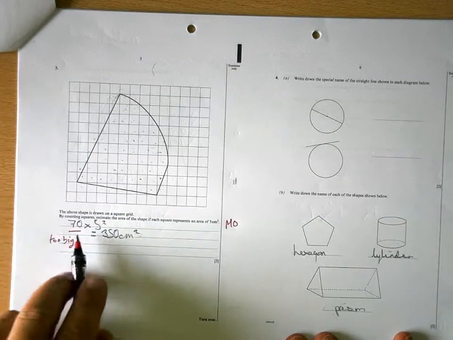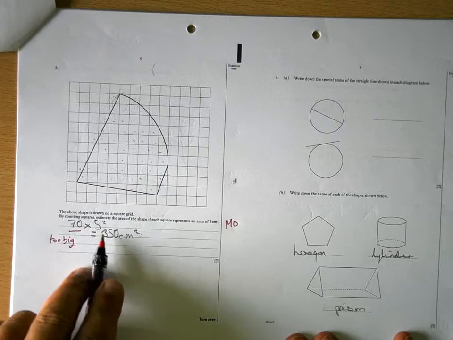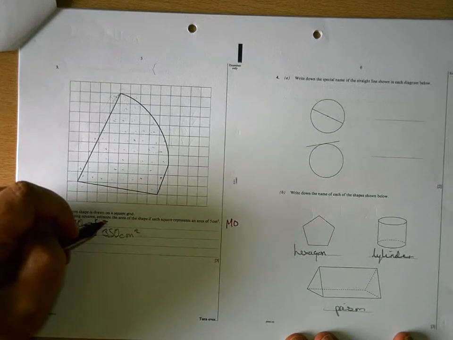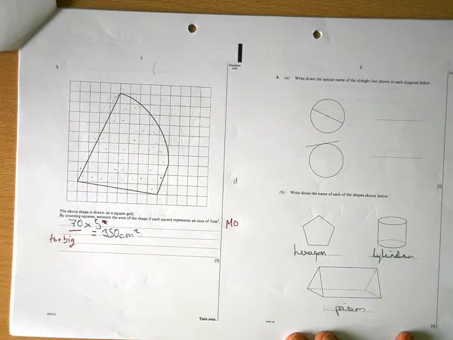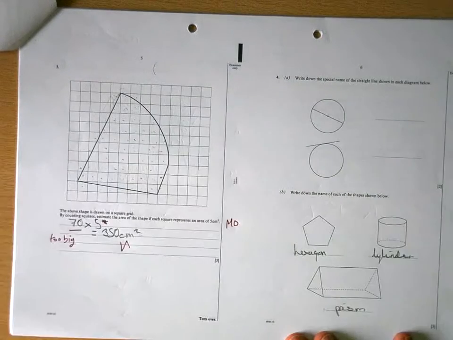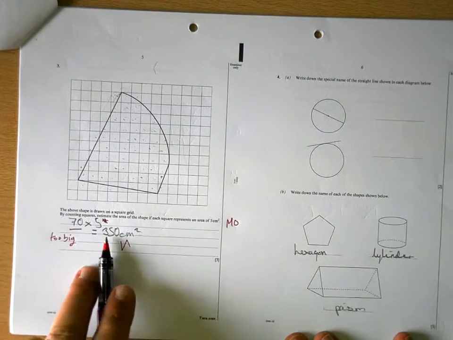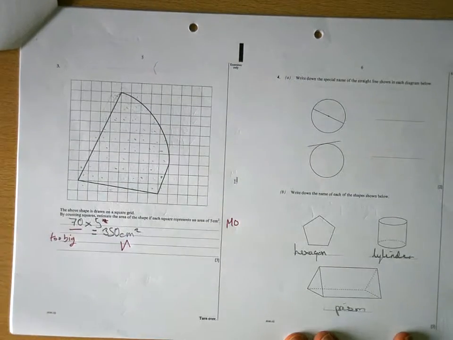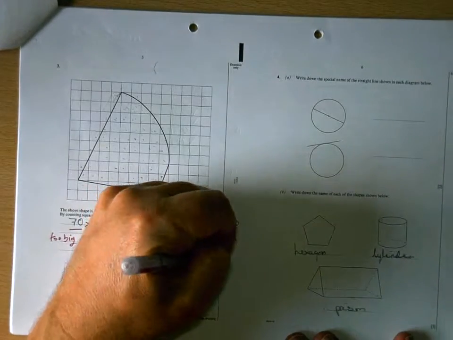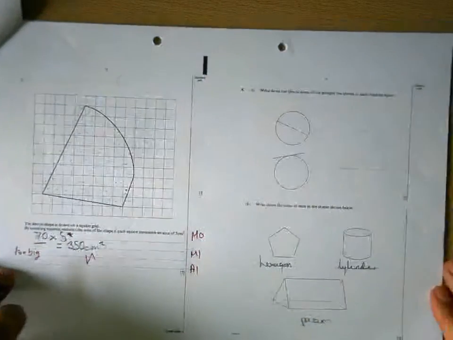estimate of squares, but then you're multiplying it by 5. You're not multiplying it by 5 squared. Get rid of that there. That needn't be there. But that then is correct. 70 times 5 is 350 centimeters squared. So you get 2 out of the 3 marks for that.